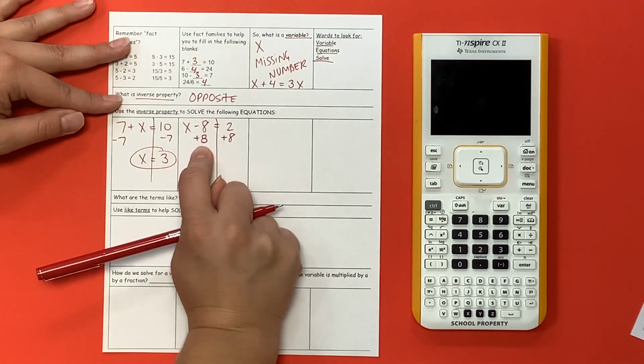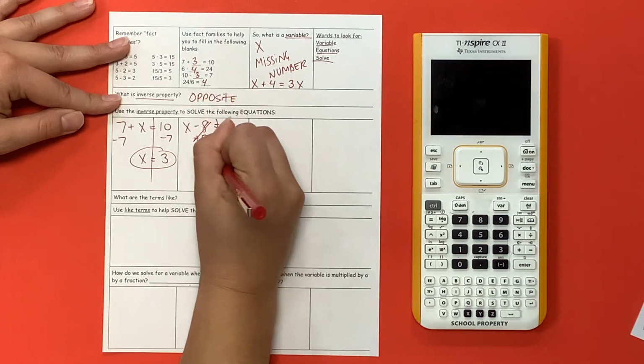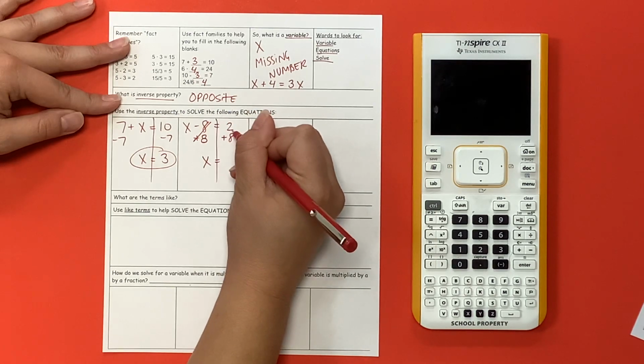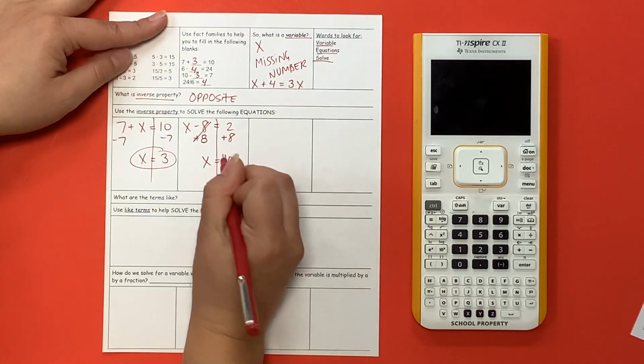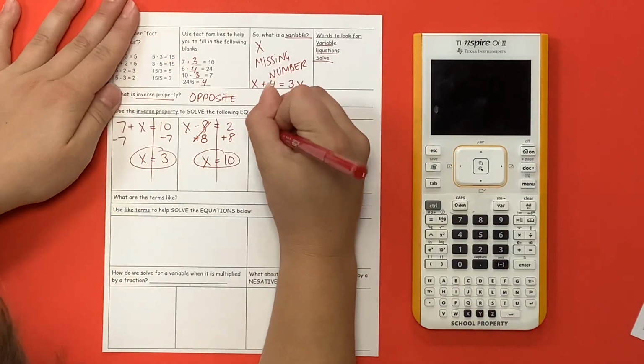It kind of cancels itself out or equals 0, which is why we do that. We do the inverse property so that stuff can move to the other side of the equation. Now we have 2 plus 8, which is 10. The missing number was 10. Again, if you could do that in your head, that's great, but the inverse property is going to be used to help us write down our steps to solve the equation.